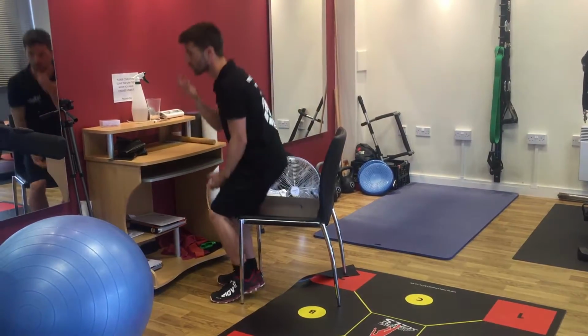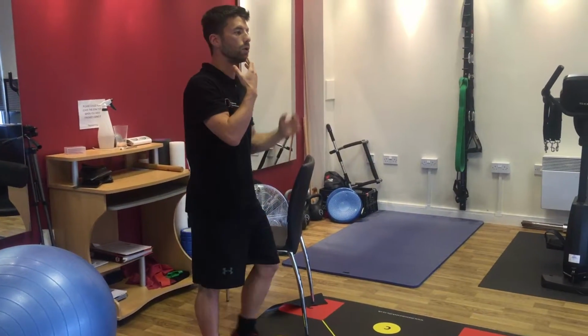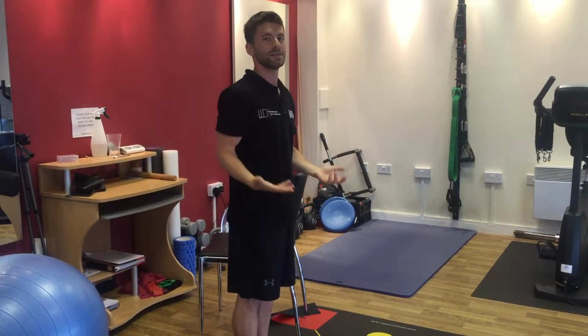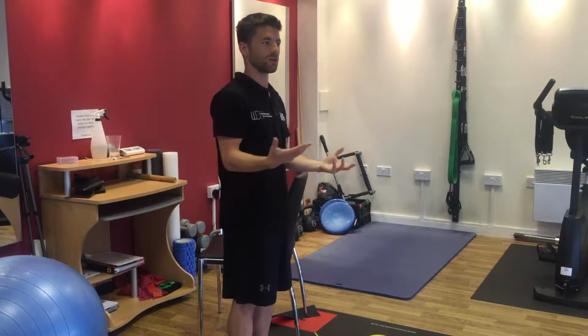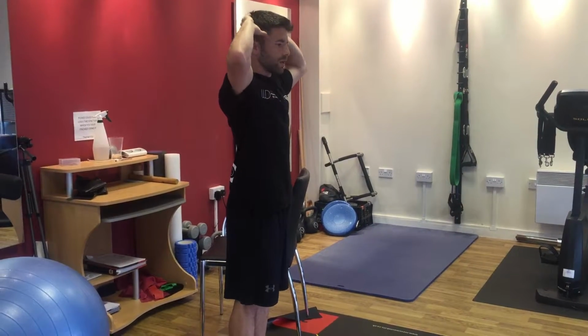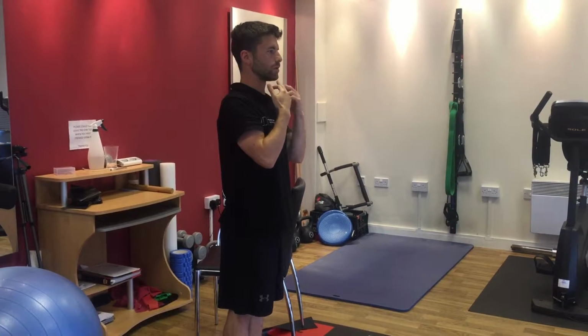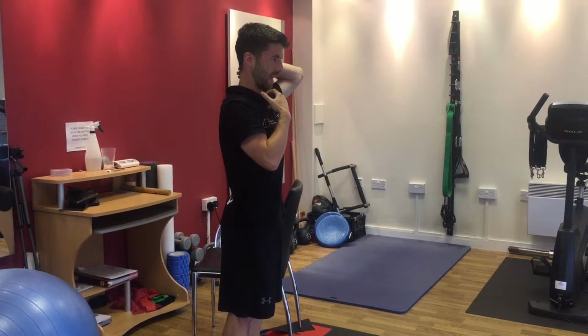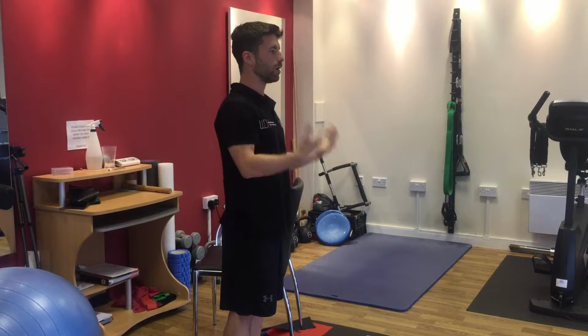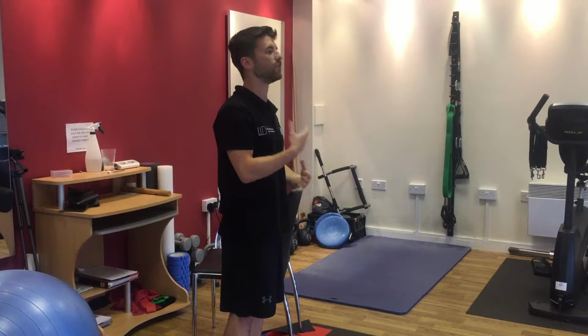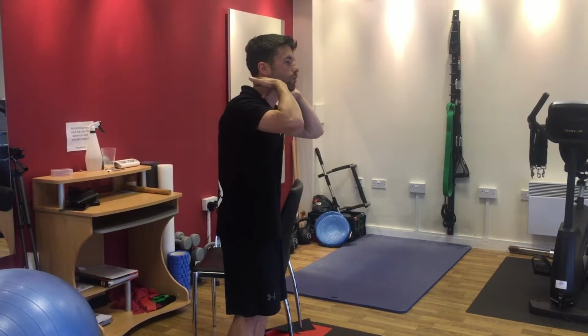So number one is to correct the position. To give a floaty kind of cue, we're looking for the head to be drawn up towards the ceiling. So we're looking for a straight back of the neck and we're looking for chin down. When you're doing something in daily life, if you tend to drift into this position, you'll be compressing those joints.